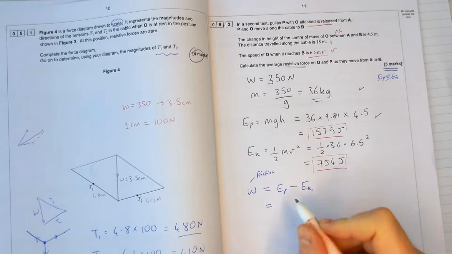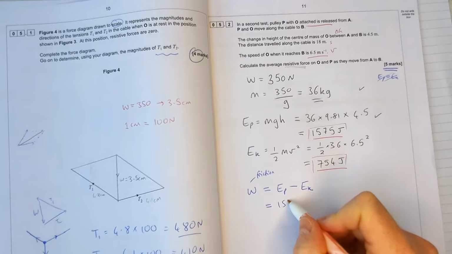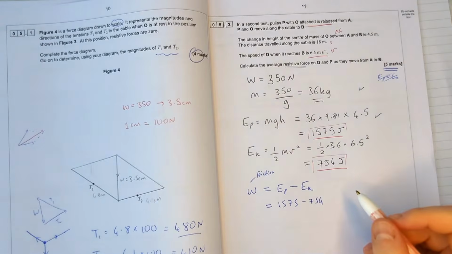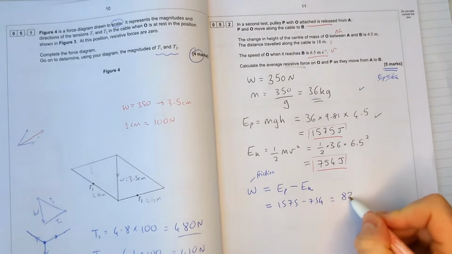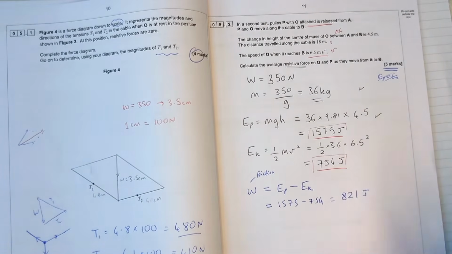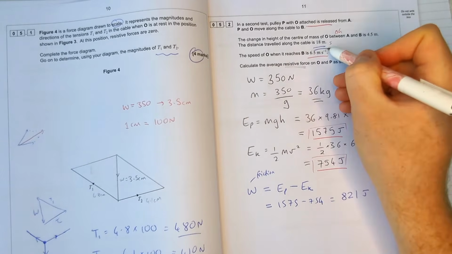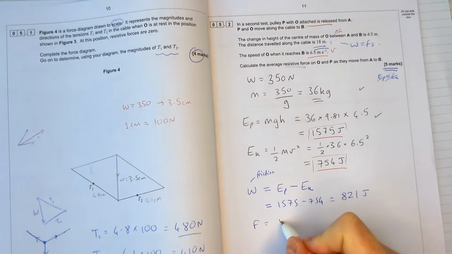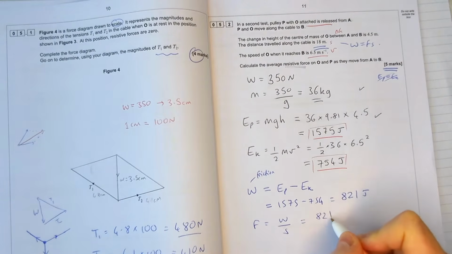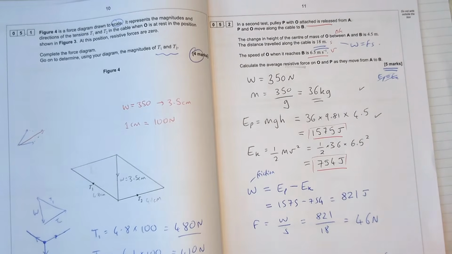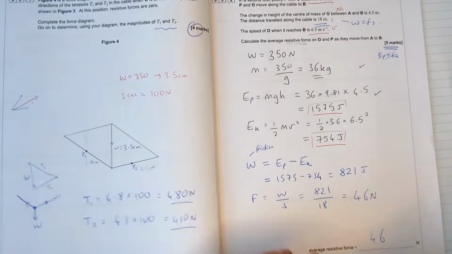So we're just going to work that out now. My potential energy, 1,575 minus 754, is going to give us 821 joules. And the force we're after, that's the work done due to friction. You might be seeing where we're going with this now. The one thing we haven't used is the distance traveled along the cable. So we can do work done equals force times distance, and say that the force is equal to the work done divided by distance traveled. So 821 over 18. If you put that into a calculator, we should get the overall resistive force is 46 newtons, which sounds kind of reasonable for our fifth mark there.